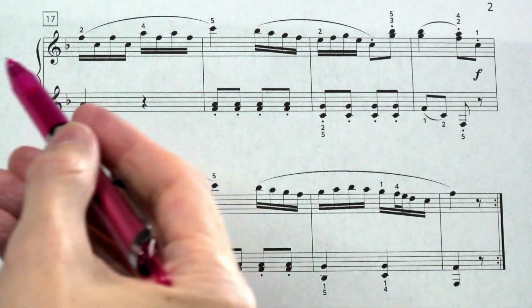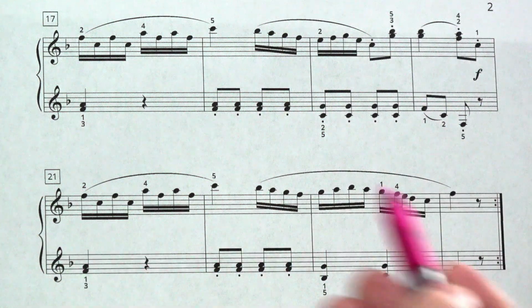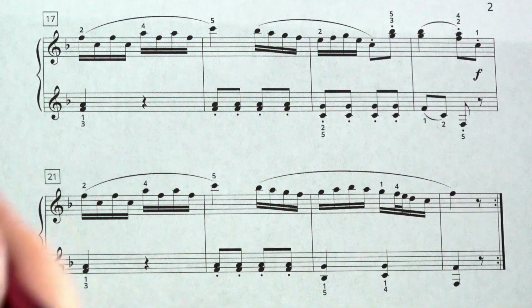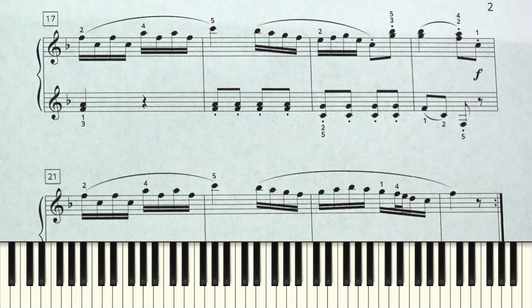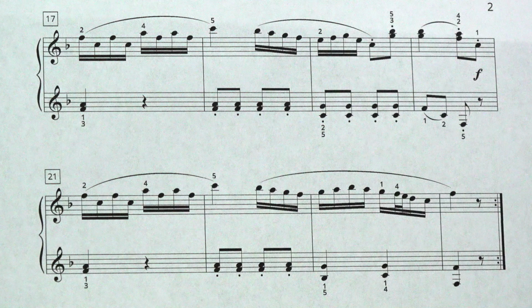Now, let's check out the last 2 lines of Scherzo in the score. You'll notice that this is a return to the A section. However, whenever you see a return of an A section, you have to be extra careful to check every note, because composers will often change something.